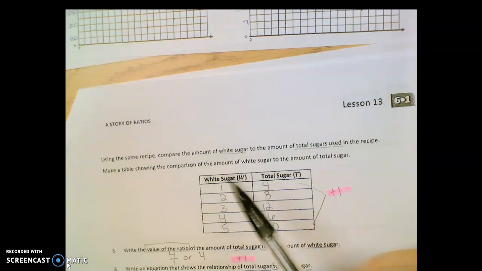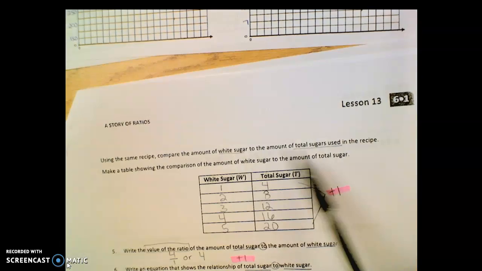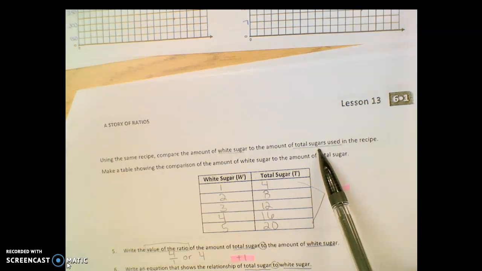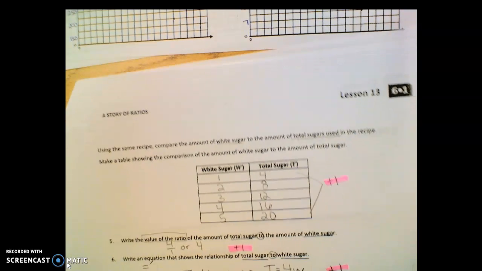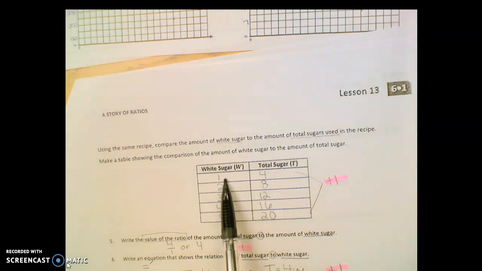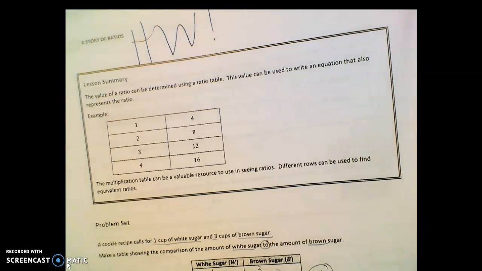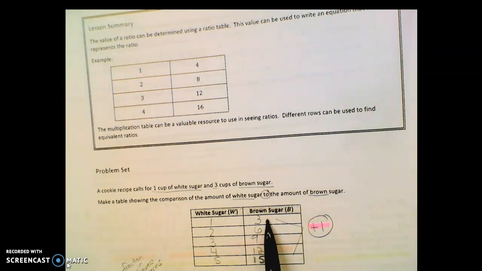On the back, hopefully you understood when it said white sugar to total sugars that you were combining the brown and the white sugar together. That could have been confusing for some of you. So hopefully if you did that, you knew it was 1 to 4 cups because if I had 1 cup of white here, I have 3 cups of brown, so together I have a total of 4. If I have 2 cups of white, then I had 6 cups of brown. Together I had 8 cups.